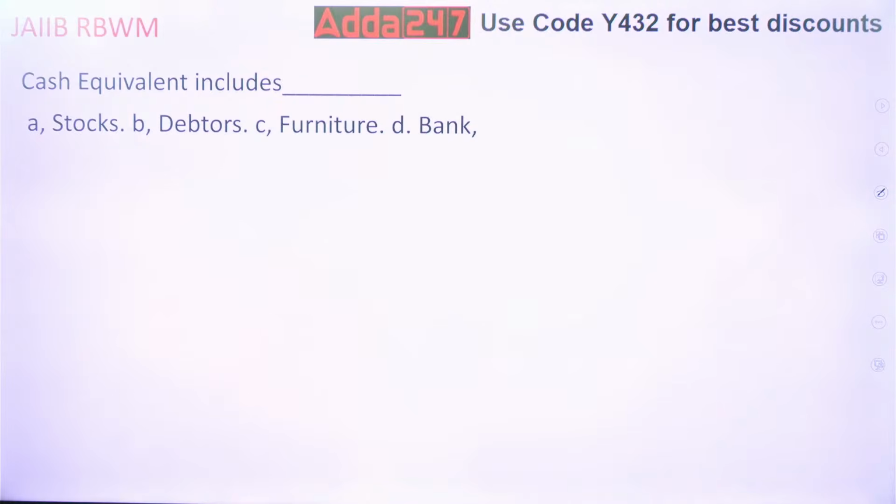Yes, what is the answer? Cash equivalent includes stock, debtors, furniture and bank. Furniture is not the answer. B can also be the answer, D can also be the answer.